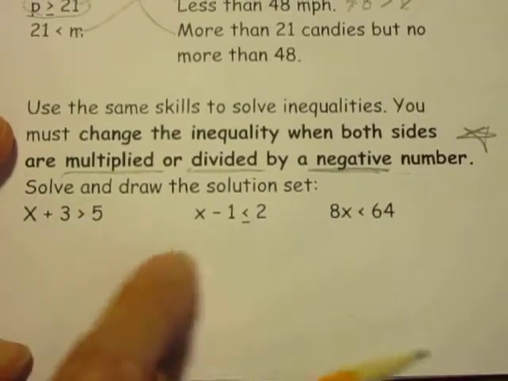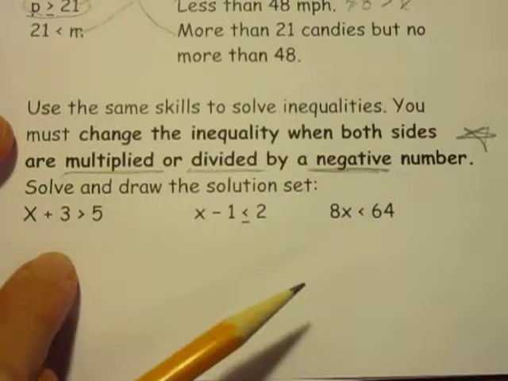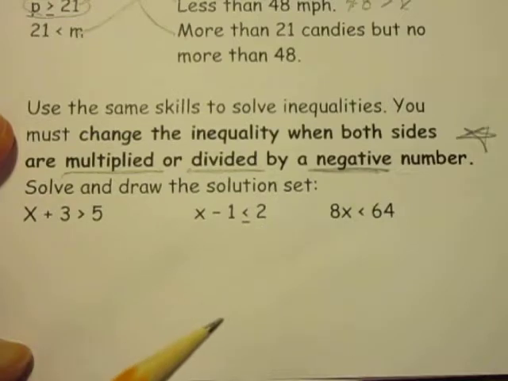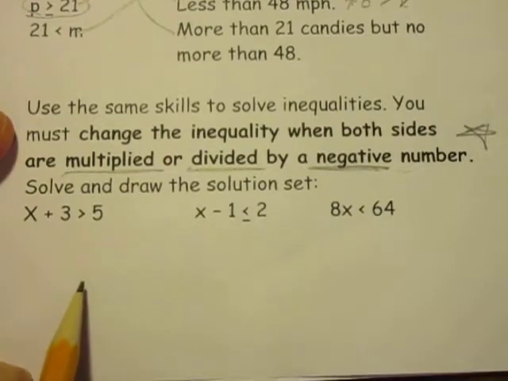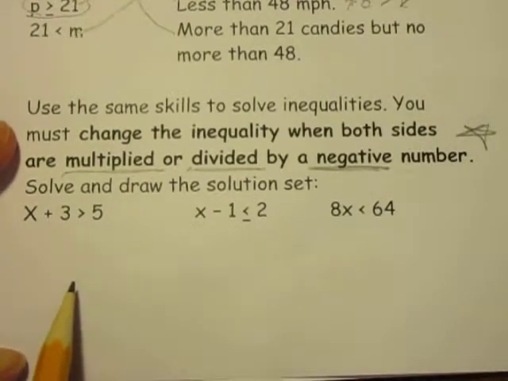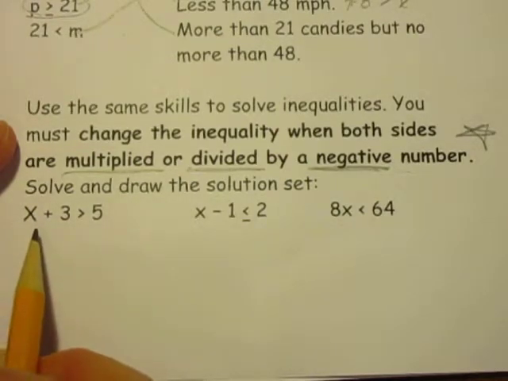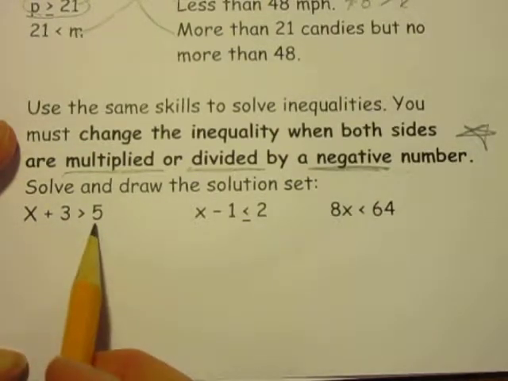But first I want to solve a couple simple problems. For the first two, we're just going to be dealing with the additive inverse, and we're not going to see any change in direction on our inequality. But I really want to focus on mapping and getting an idea of visualizing your solution set. So this first one: x plus 3 is greater than 5.